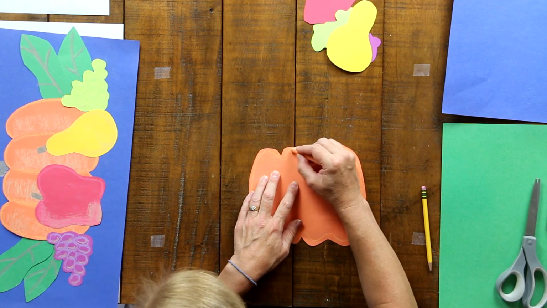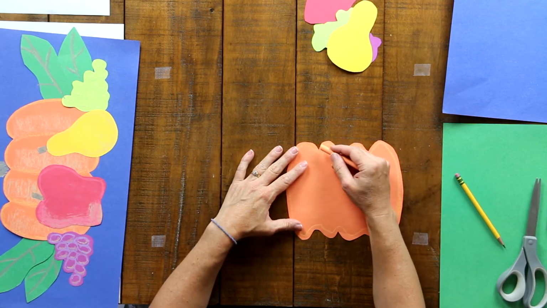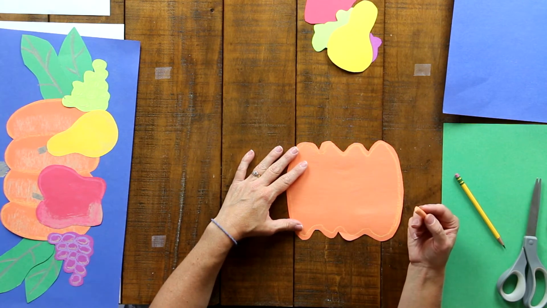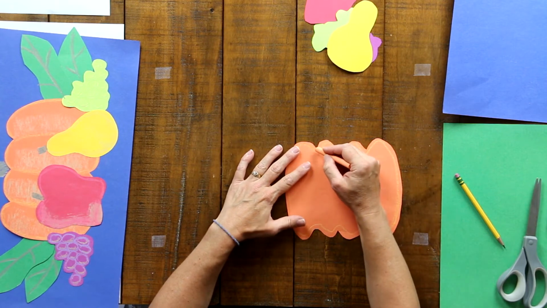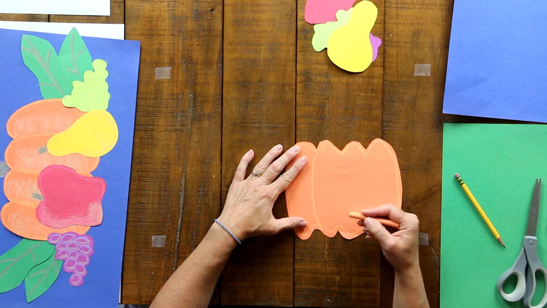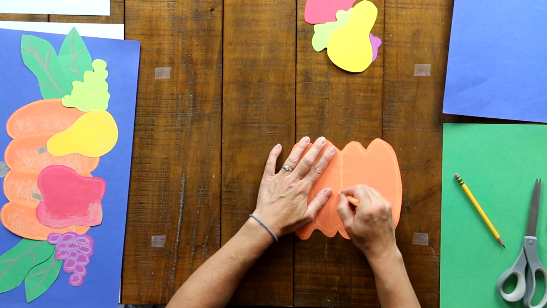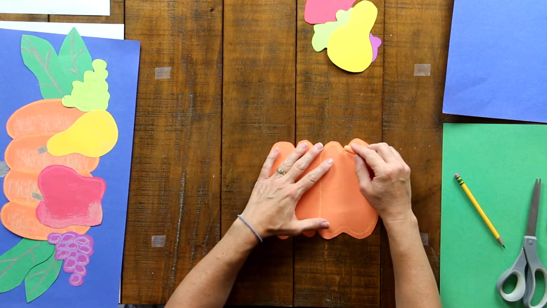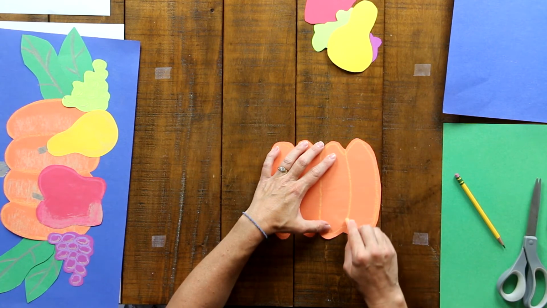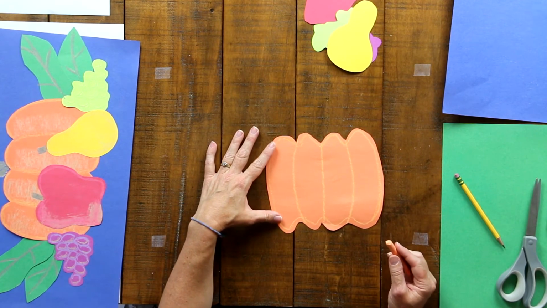Kind of go around. And then what we want to do is we're going to try to make our little spine. I think that's what it's called, or the ribs maybe, of the pumpkin. So on this first one, I'm going to kind of try to curve it a little bit. And then in the middle, I'm going to kind of draw that one straight. And then I'm going to curve. It doesn't have to be major, just enough to see a little bit of a curve.